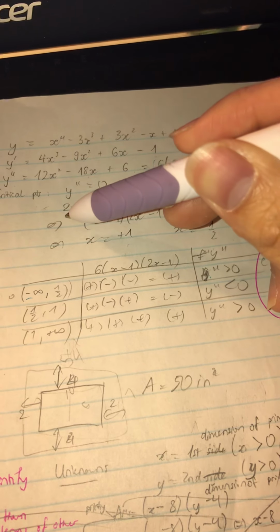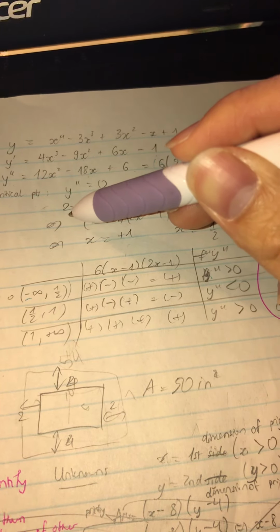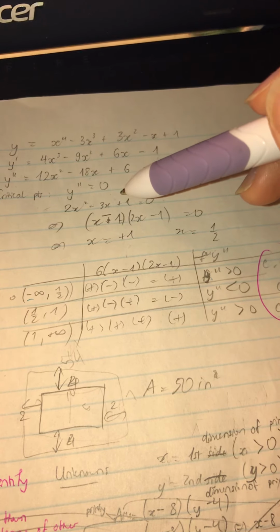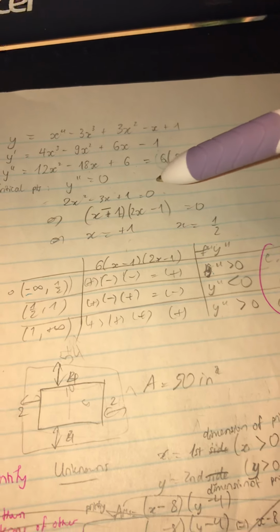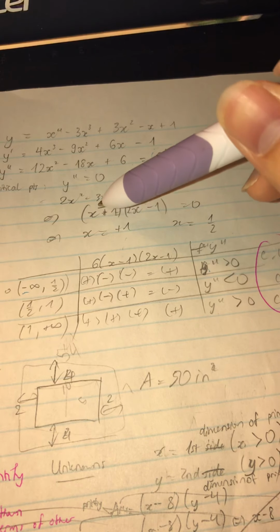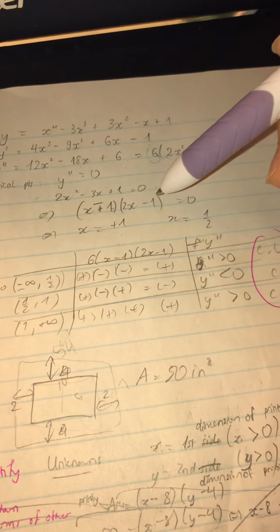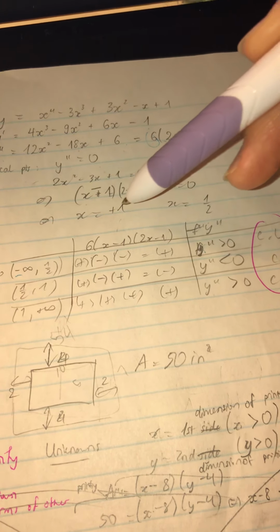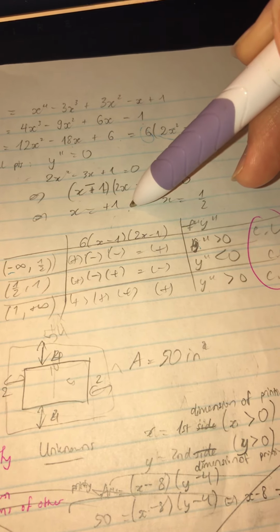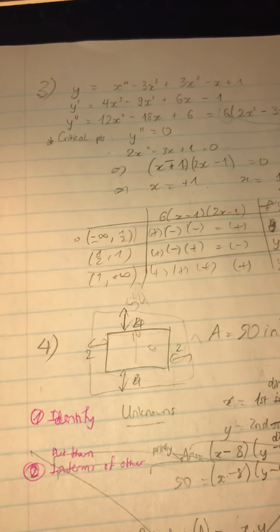So I would factor 2x squared minus 3x plus 1, and I would end up with x minus 1 times 2x minus 1. So my x's would be x equals 1 and x equals 1/2.